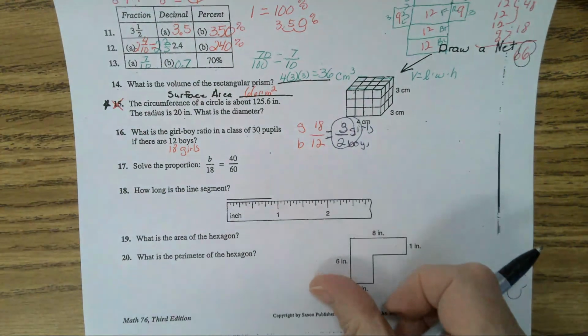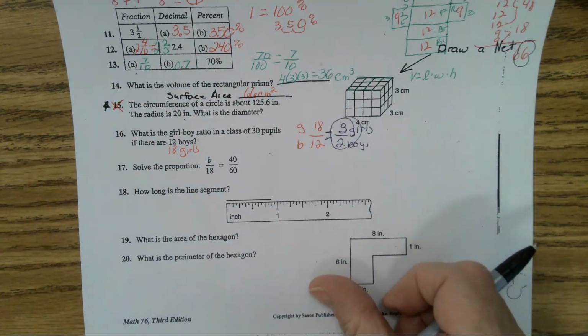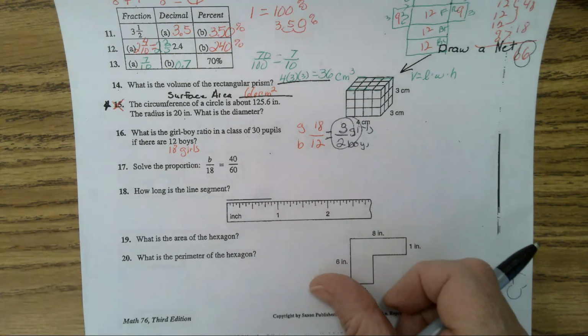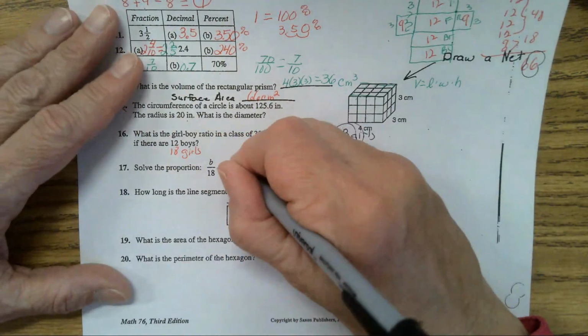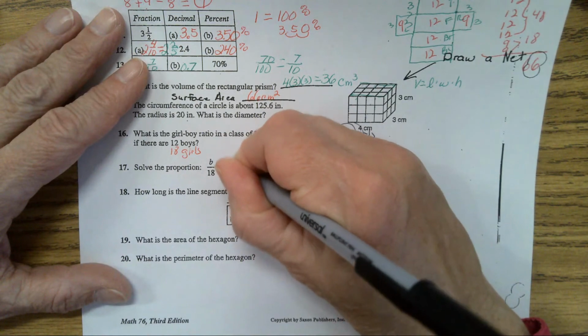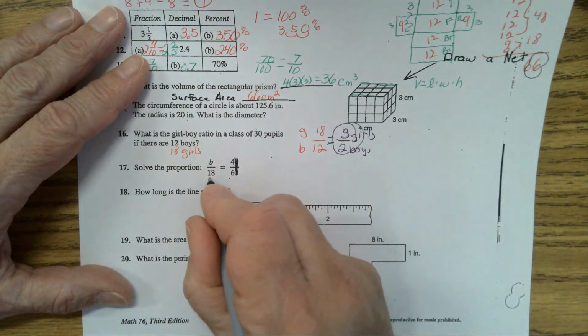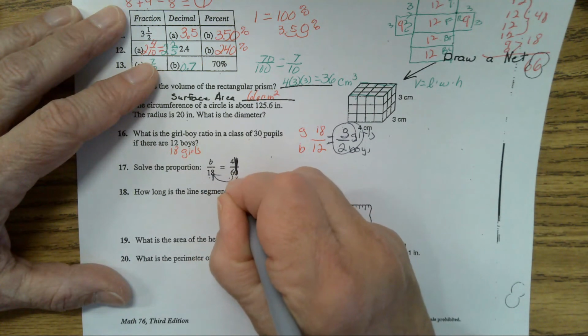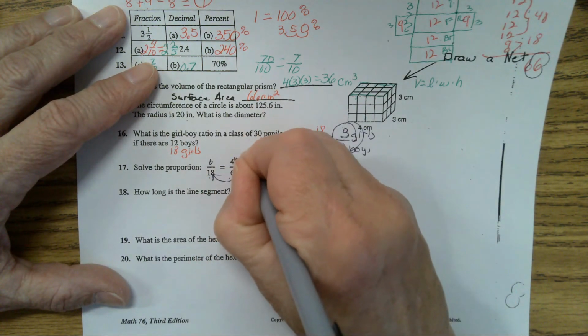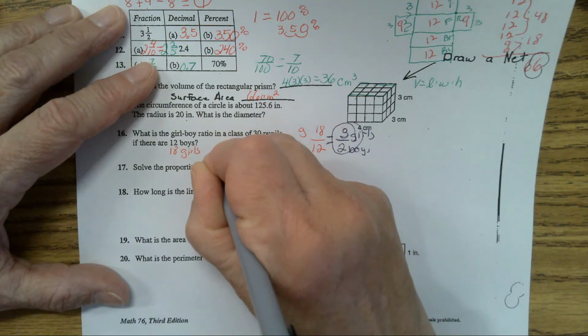Okay? Now, solve the proportion. Well, 18 doesn't go into 60. Oh, I could simplify this and make it 4 6, right? Divide it by 10. 6 times what is 18? 6 times 3 is 18. So what's 4 times 3? 12.